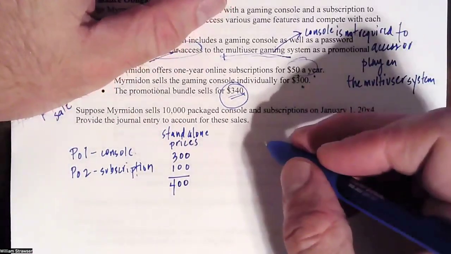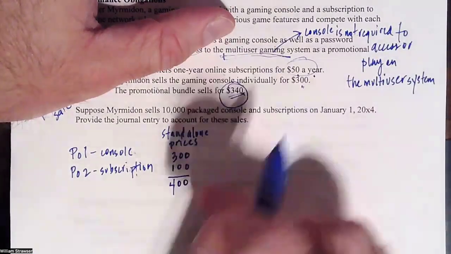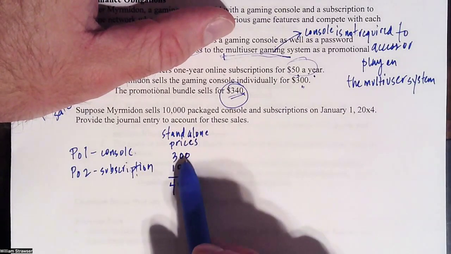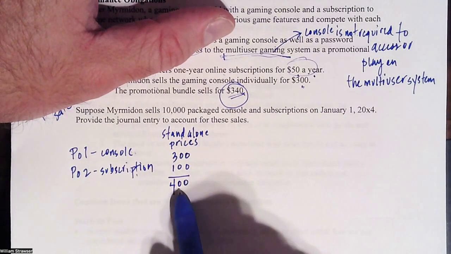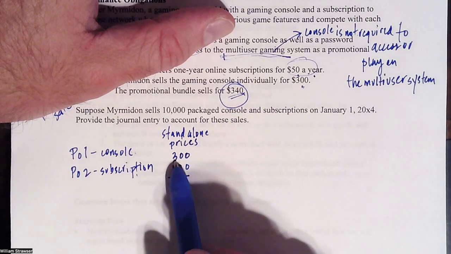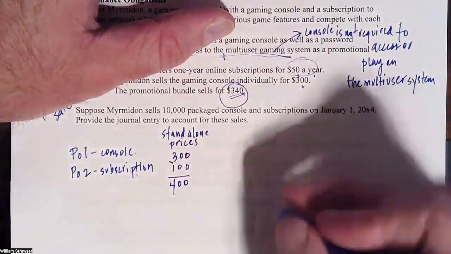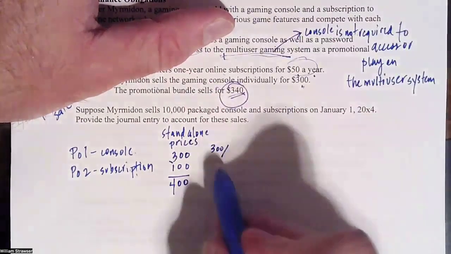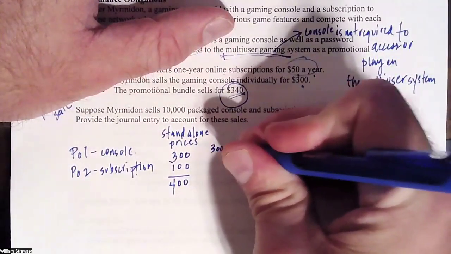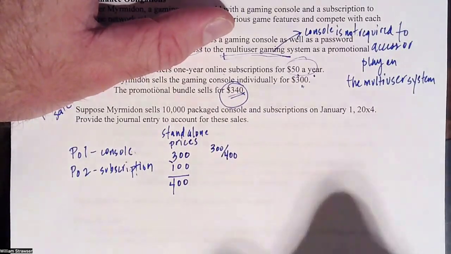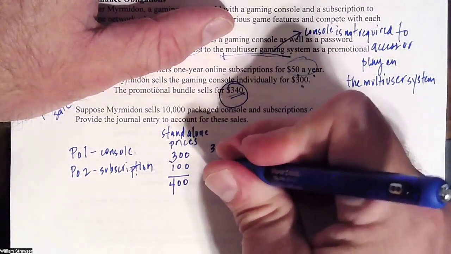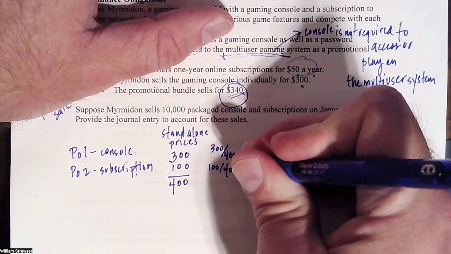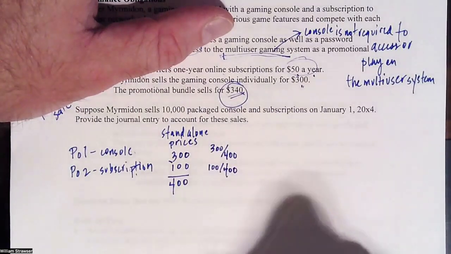Now, we're going to allocate the performance obligation. We're going to allocate the transfer price of 340 to each of these performance obligations based on what proportion of the total price here does each performance obligation represent as a standalone price. So the proportion of the console's price to the total amount that's being offered in this package is 300 to 400 or 75%. The subscription represents 25% of the total package in its standalone price or 1/4.